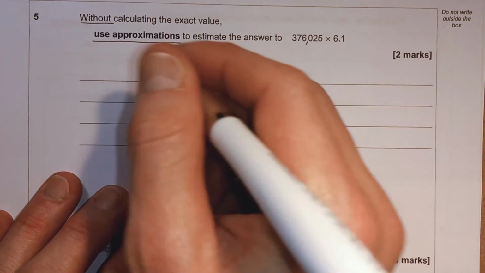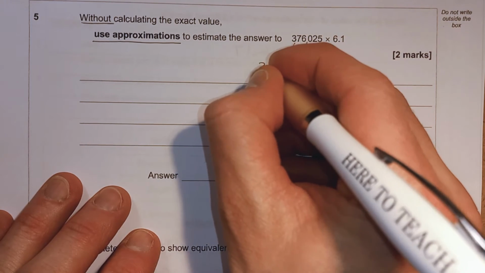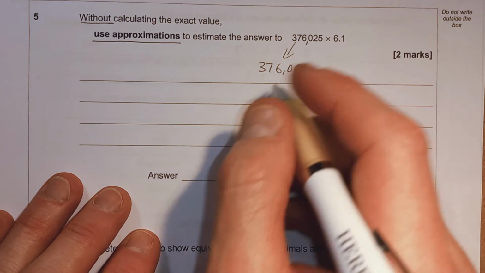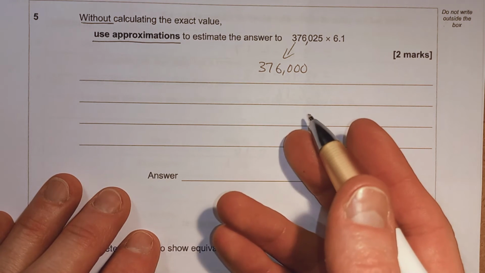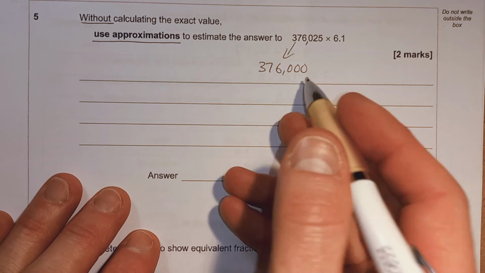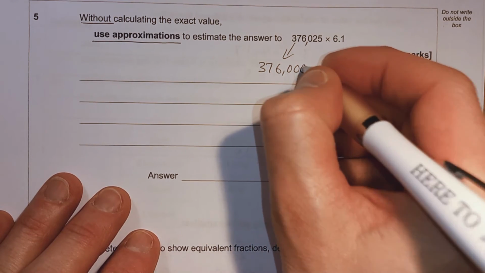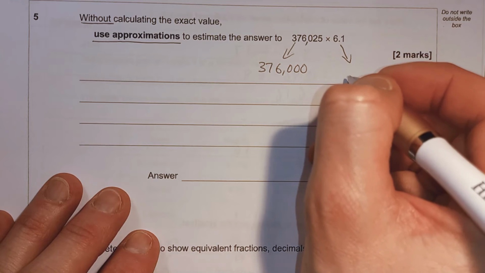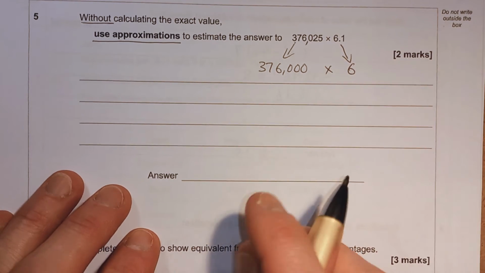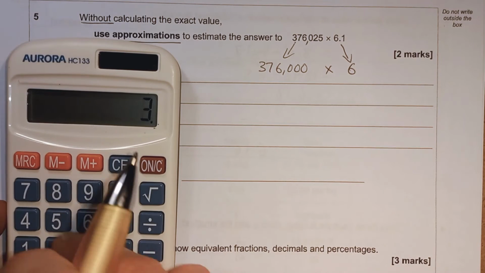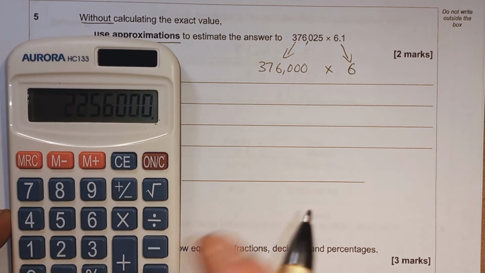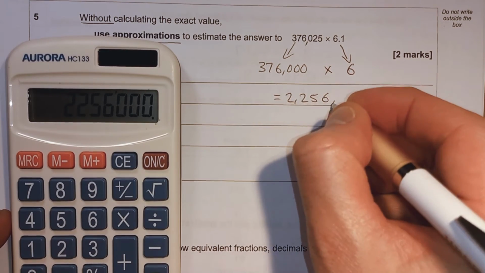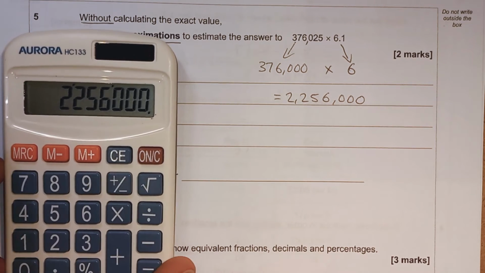376,025. Well, we could round this to 376,000. You could also round it to 400,000 if you want to round it to the nearest 100,000. I'm going to go with this one. Okay, either would be fine. You're doing something that's sensible. Times 6.1. Well, the obvious one to round 6.1 is just going to be to 6. So if we do 376,000 times 6, we get 2,256,000.